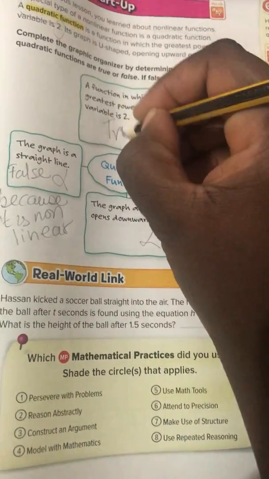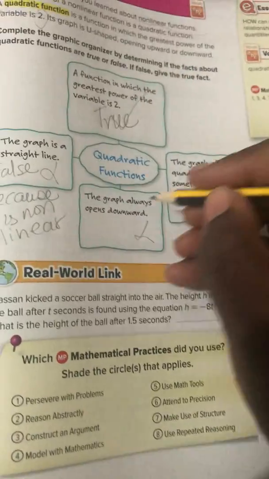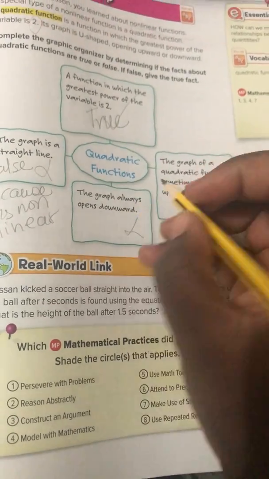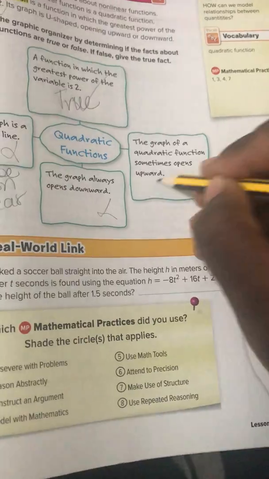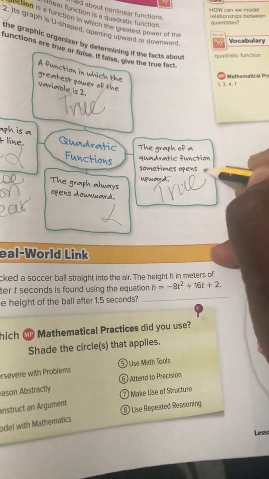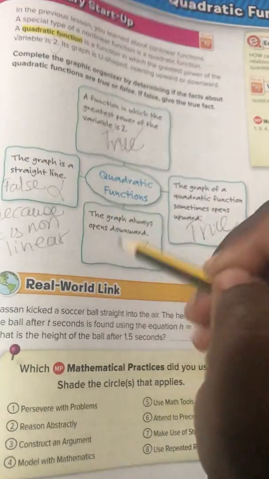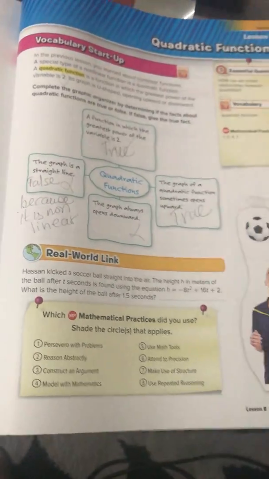This one is true. No, this one can open downward or upward. You will see. So this is true. So these are the true facts about a quadratic function. These ones are false. Okay? So now let's come here.